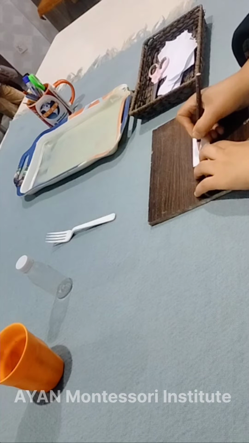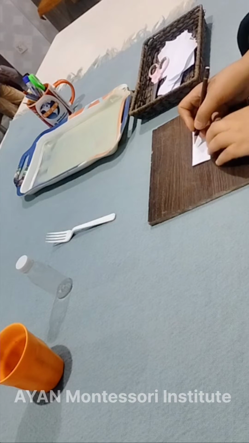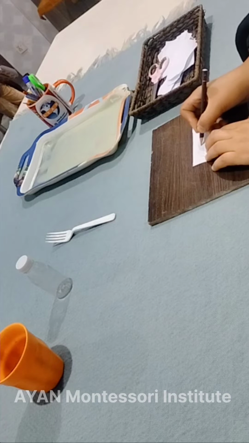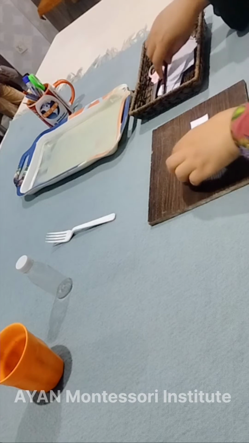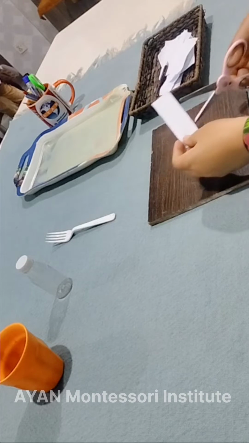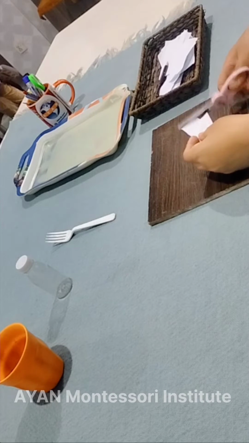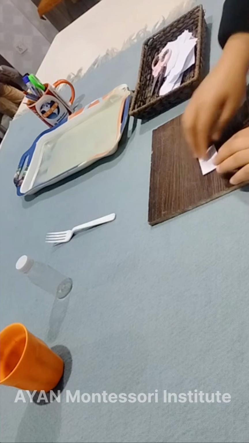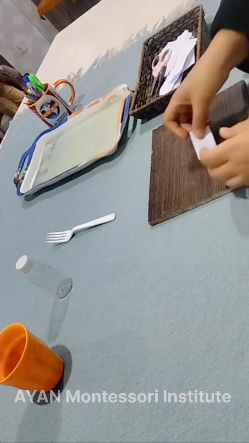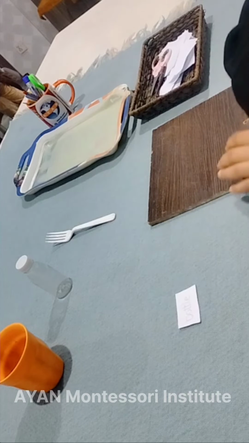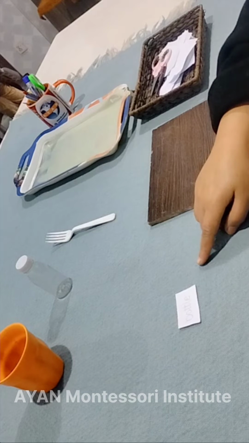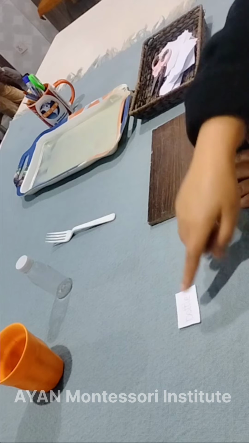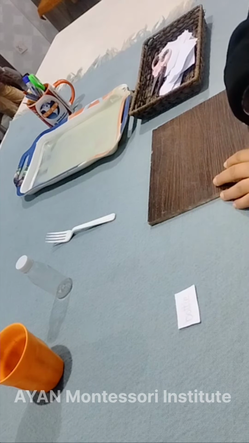You are going to write with small letters, as these are words and words are written with small letters. After writing the name, you are going to cut the extra part of this slip. Place it back in the basket. Now you are going to place this slip in front of the child. Would you read this for me? The child will read it. Bottle. Previous knowledge of the child related to sounds will guide the child to say bottle.